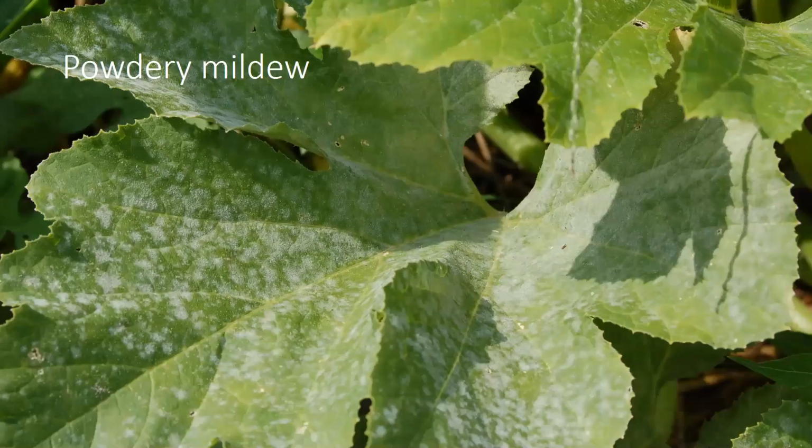So for powdery mildew, you're going to have that white powdery mold on the stems and on the leaves of the plant. You can control it using sulfur and chlorothalonil. However, if you use sulfur, you can burn both your cucumbers and your cantaloupes if you spray when the temps are above about 90 degrees outside. So you want to be careful if you're using sulfur. And you also want to look for resistant varieties for powdery mildew.